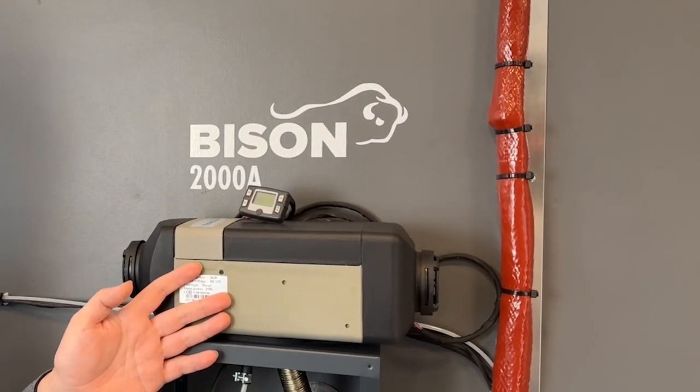Hello everyone, today we're at the Seattle Boat Show and we're now inside the GC showroom trailer. Today we're going to be recording a tutorial video on how to troubleshoot the E10 fault code on the Bison heaters. Alright guys, so here we have our Bison 2000A, the smallest heater in our Bison series.